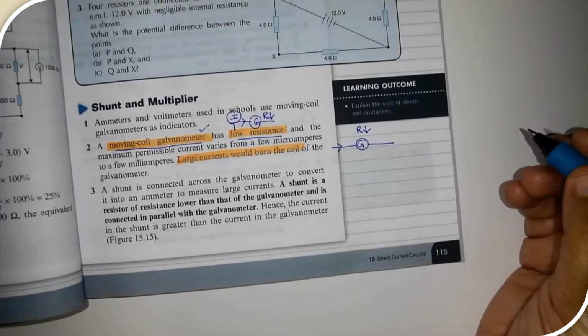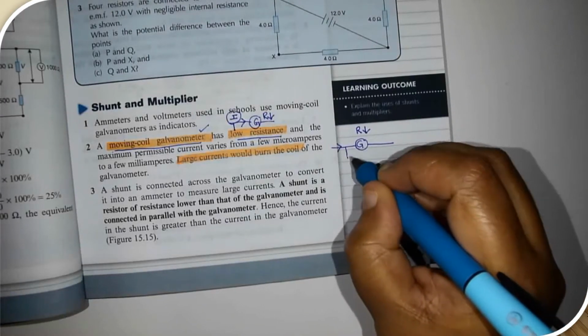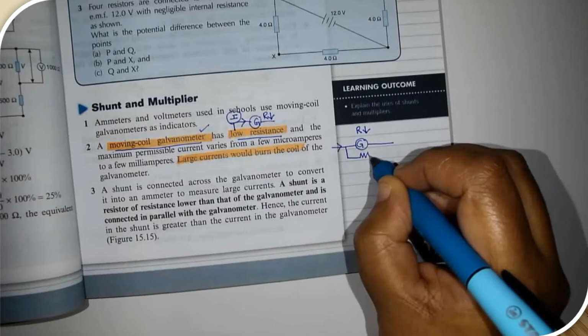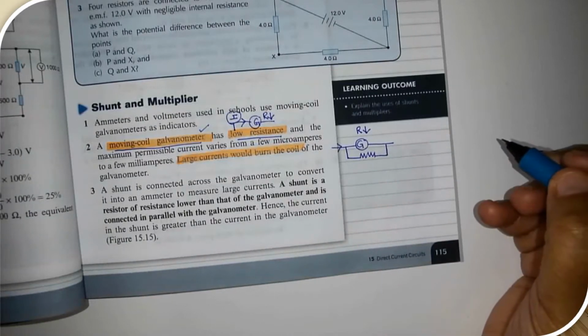That's why it says large current will burn the coil of the galvanometer. So what is the solution to this problem? The solution is, if we don't want our galvanometer coil to burn, we can fix a resistor parallel to the galvanometer.